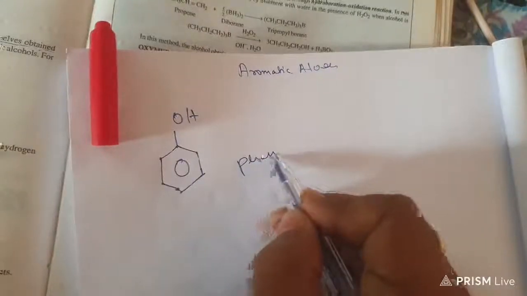If I can do the next thing, or go for alcohol preparation. Alcohols mean... if I say this is a phenol, right?